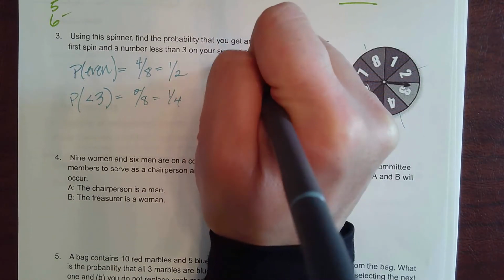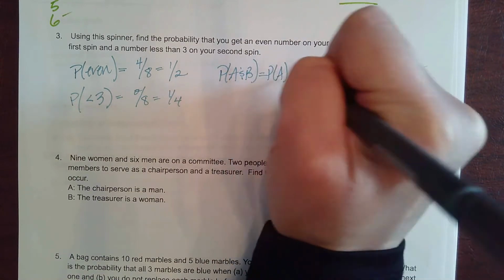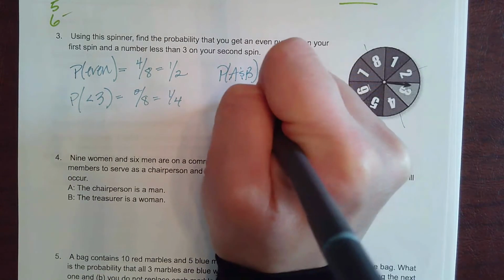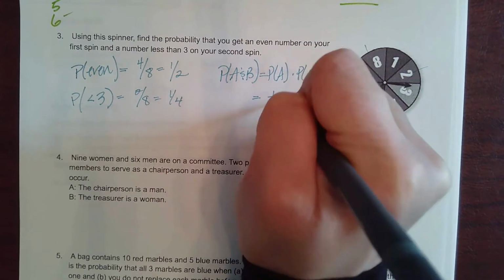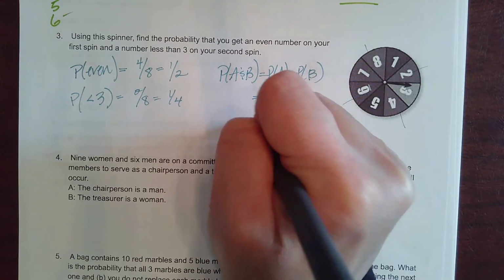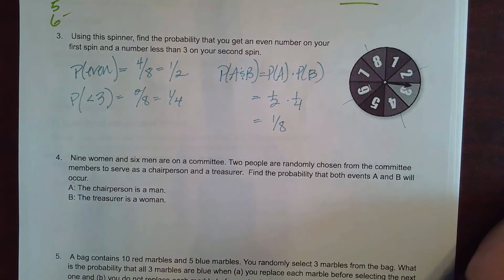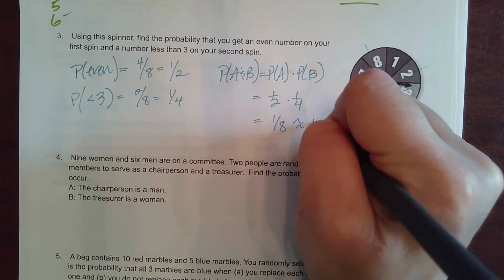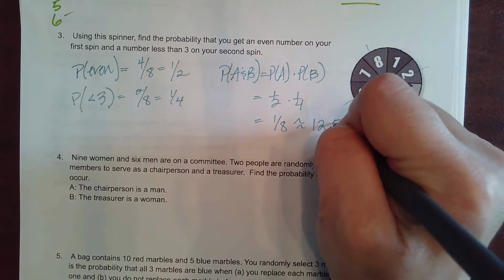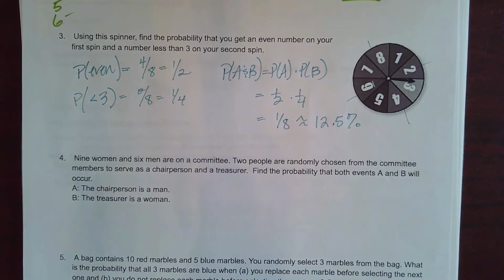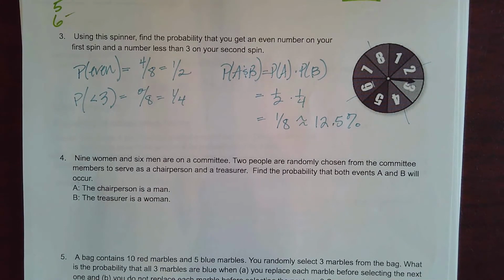So A and B is the probability of A times the probability of B. In this case, it's 1/2 times 1/4, which is 1/8. A lot of times we write probability as a percent, so we could write it as 12.5%. All right, let's keep going.